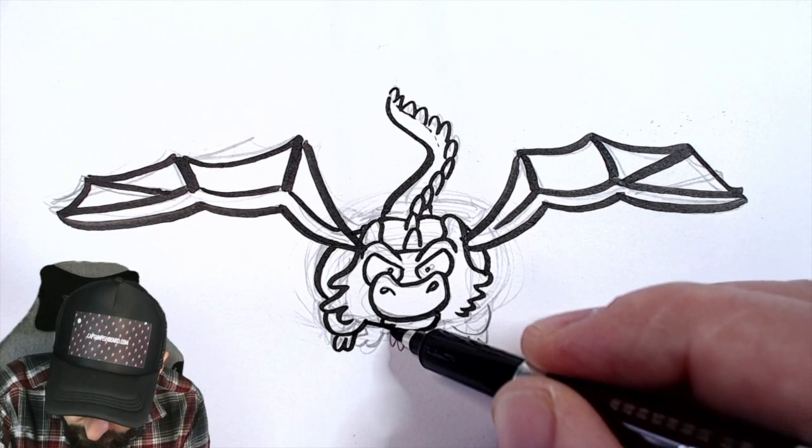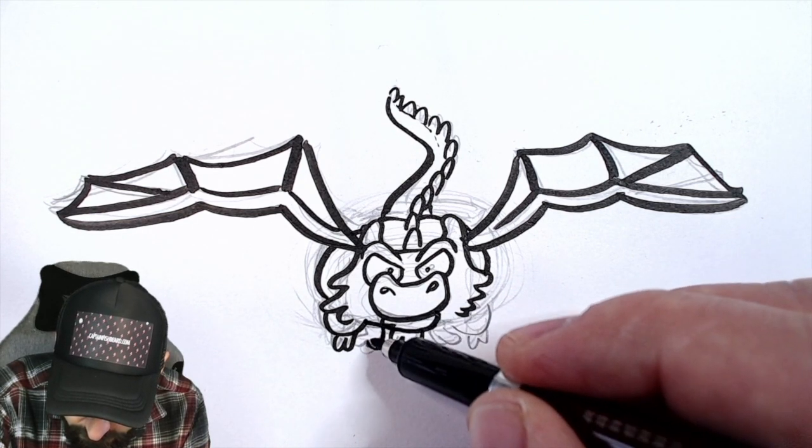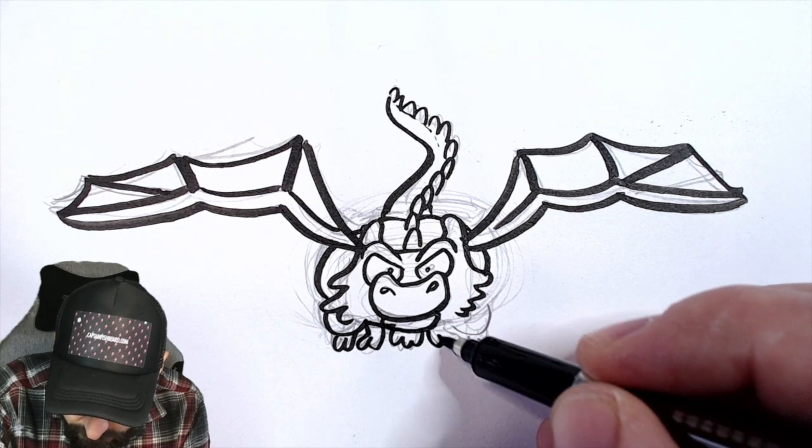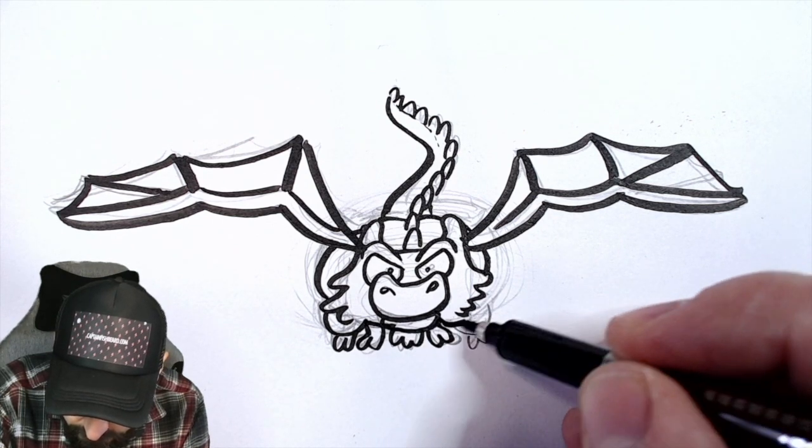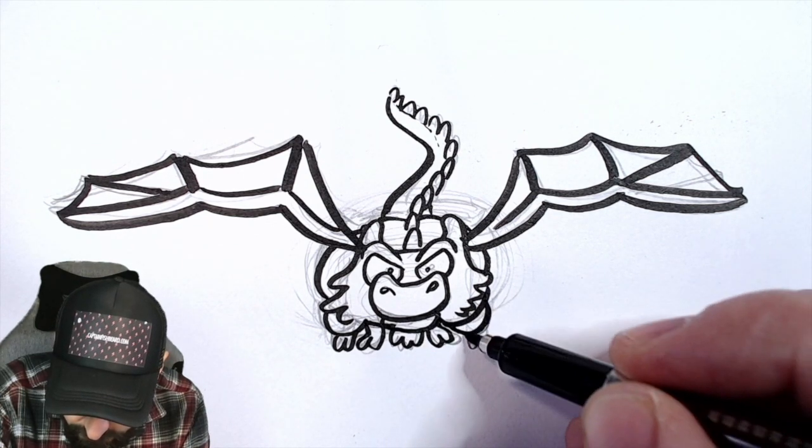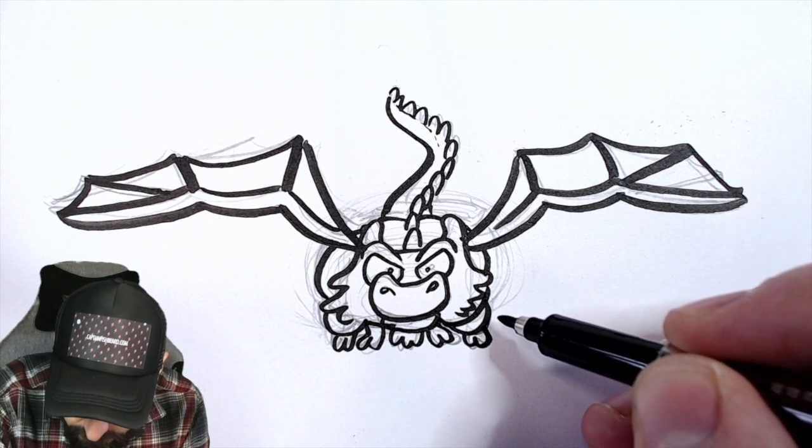There we go, just doing the bottom jaw there. I've given her some little bits of dragony sort of flair on the underside there. Back leg, foot.